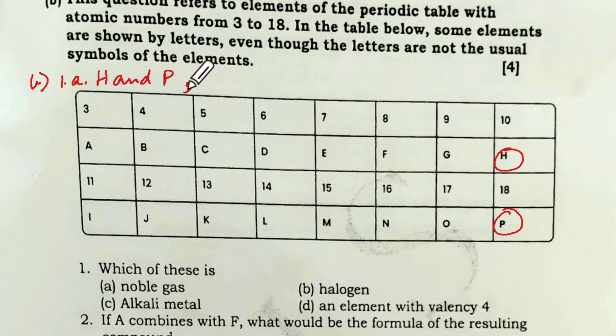Understanding? Now put comma. Then you write B. What is B? Halogen. Where is the halogen? This is 2,7. This is 2,8,7. Can you see that? G and O. Then C. Alkali metal is here. A and I. Okay.